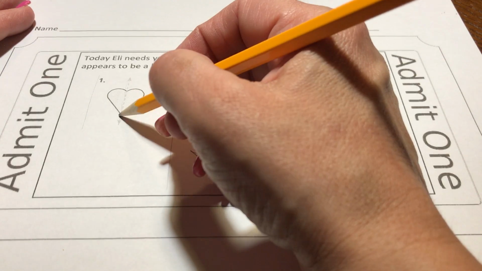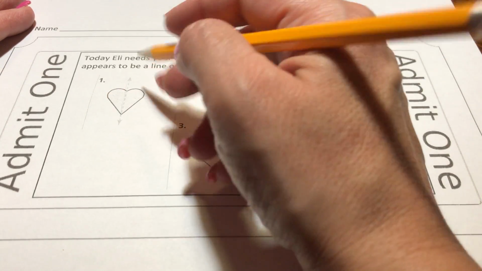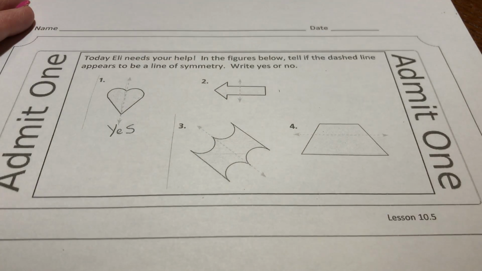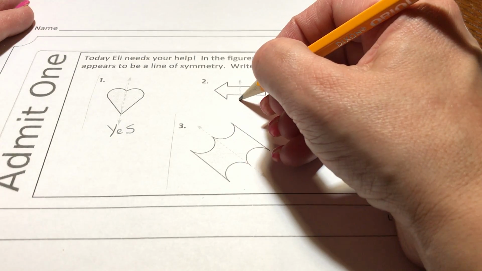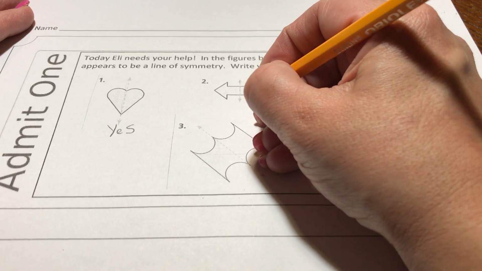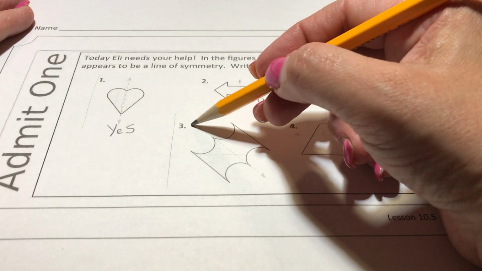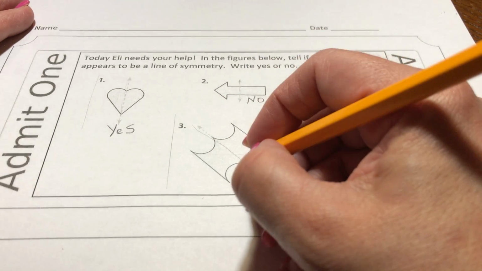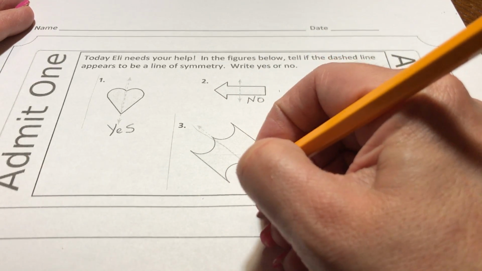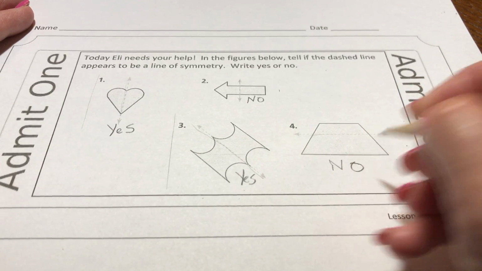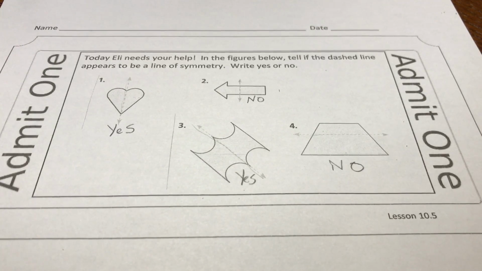The first one, if I fold that in half, is it going to be identical on both sides? It sure is. That's a yes. All right, the next one, if I fold it right there, will that be? No. If I went the other way, it would have. What about here? Yep. That's a yes. And there, of course, that's no. Okay, so there's your answers. Yes, no, yes, no. All right, beautiful.